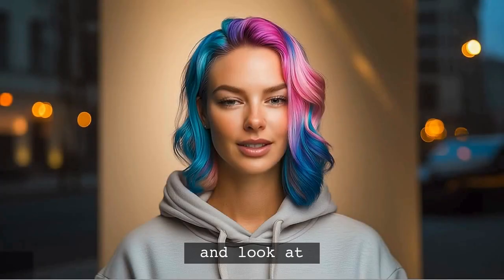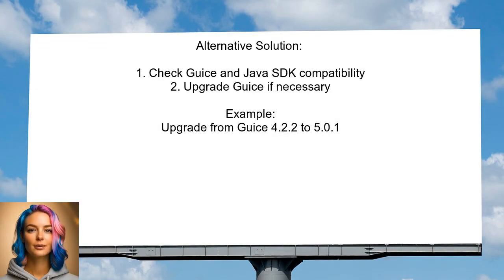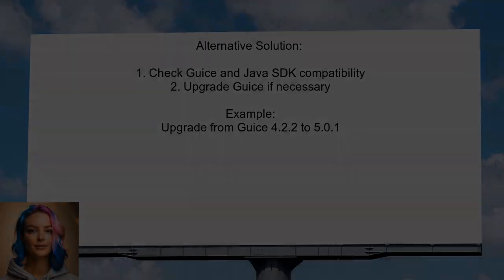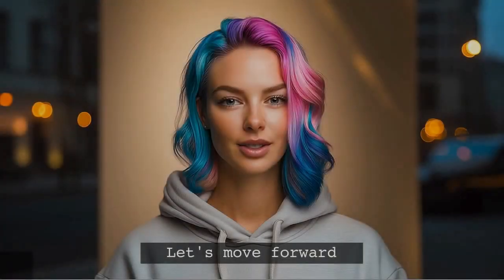Let's move forward and look at another answer. One user suggests ensuring that your GEIS and Java SDK versions are compatible. They experienced a similar issue with GEIS version 4.2.2 and JDK 16, which was resolved by upgrading GEIS to version 5.0.1.